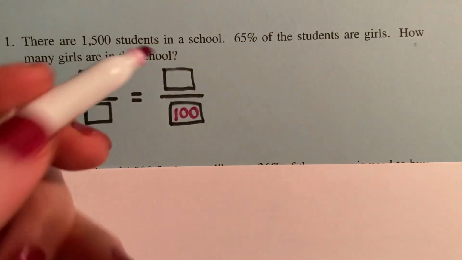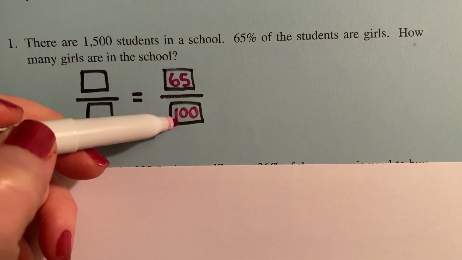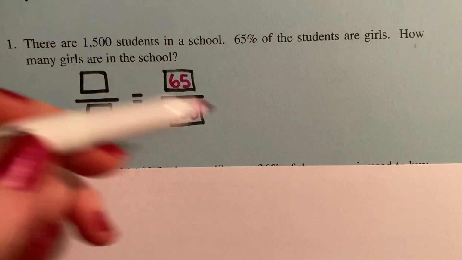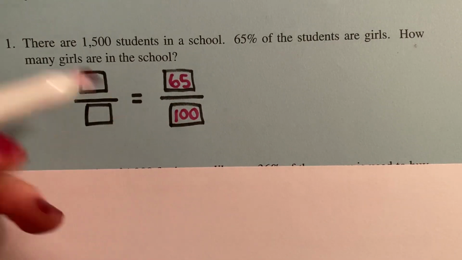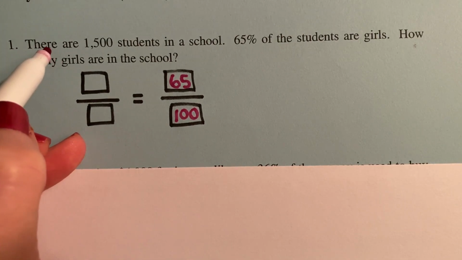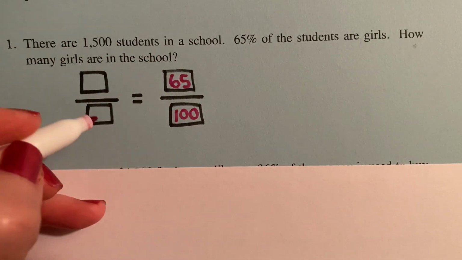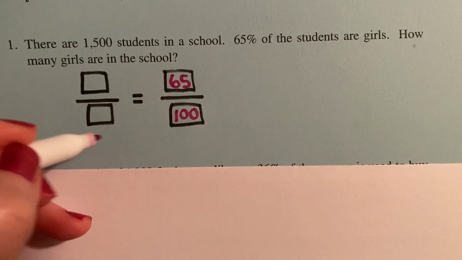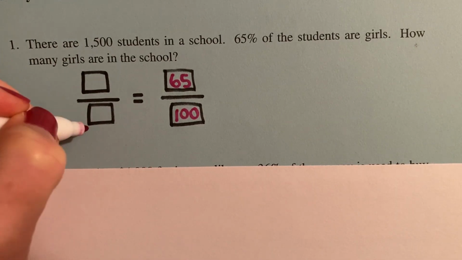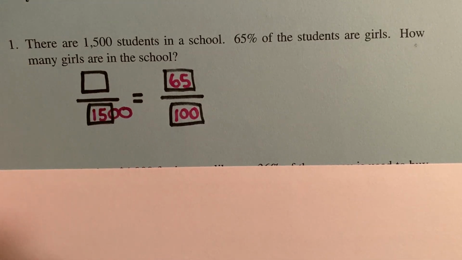65% of our students are girls. And remember, 65 out of 100, in fact any number out of 100, is a percent. So there's our 65%. Now we need our part and our whole. The fact that there are 1,500 students in the whole school leads me to believe that our whole is 1,500 students. Oh, I'm not going to be able to fit that in here. It's going to spill out a little bit, 1,500.